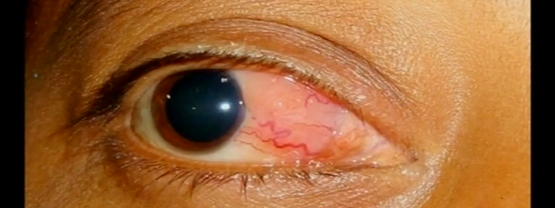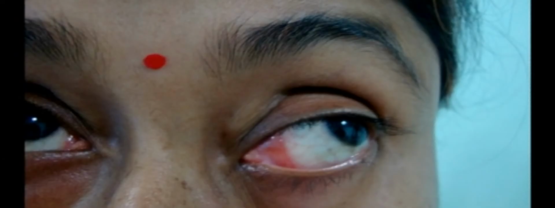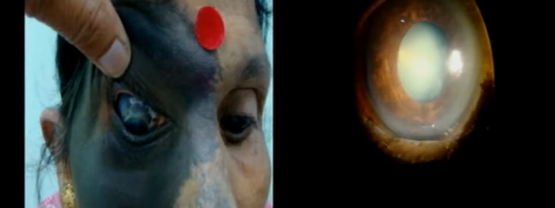Again, this is a salmon patch appearance, and the same lymphomatous cells, which are CD20 positive, CD3 negative, so it's a B-cell lymphoma. Now again, a milder, smaller one, where an incisional biopsy was taken, showed lymphomatous cells with CD20 positive.